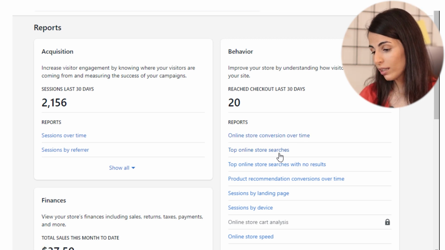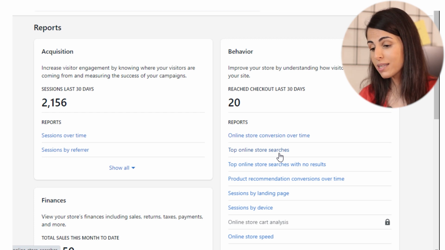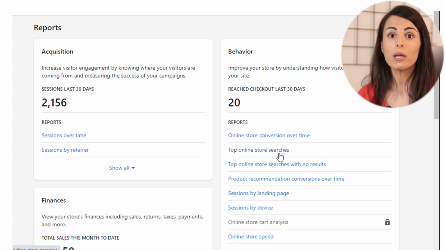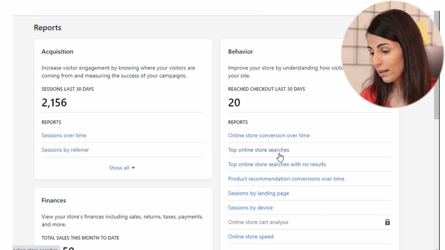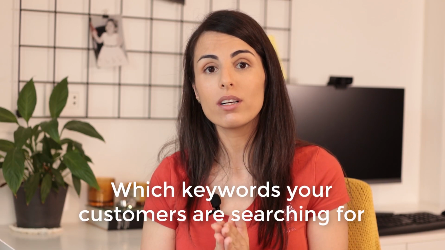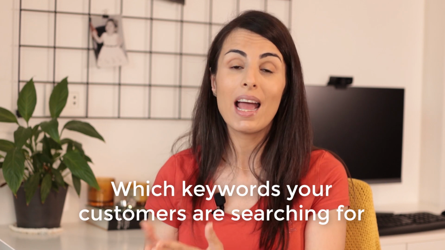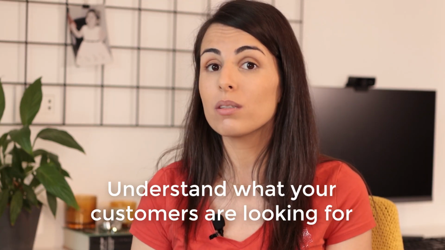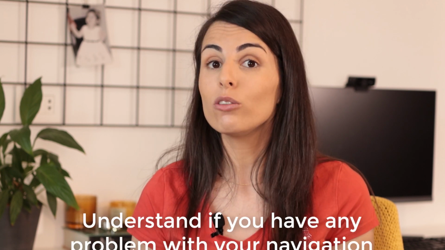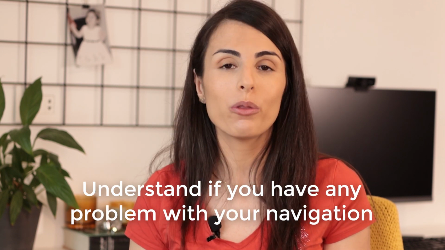The second report is top online store search, and this report is very important because it shows you what your customers are searching for on your store. So let me tell you more about this report. This report tells you which keywords your customers are searching for on your store, and this can help you in many ways. First, you can understand what your customers are looking for. Second, you can understand if you have any problem with your navigation.